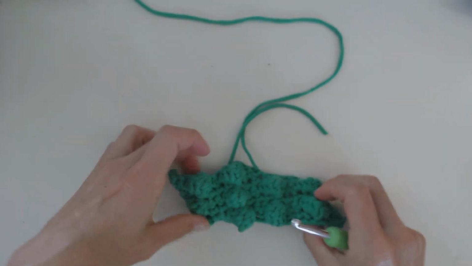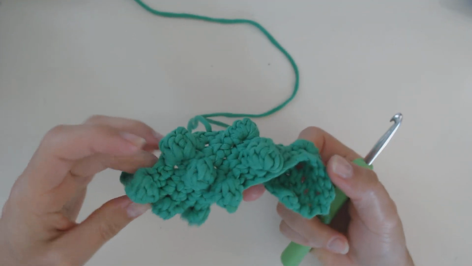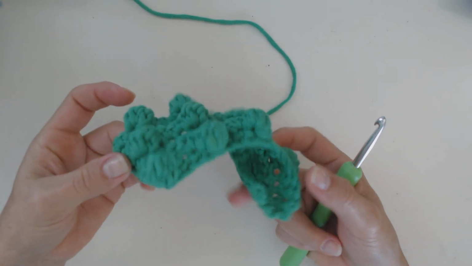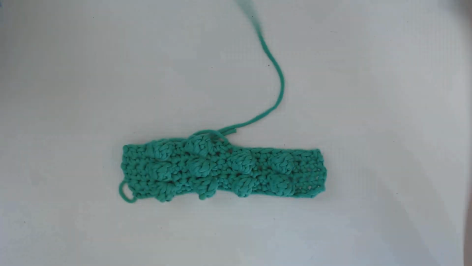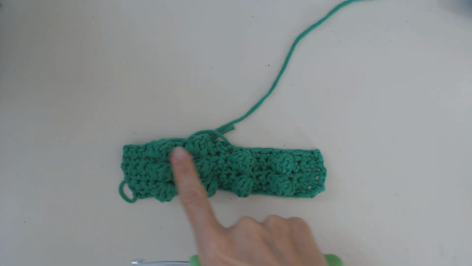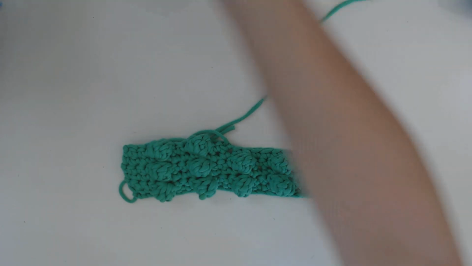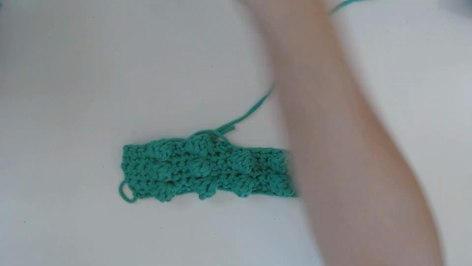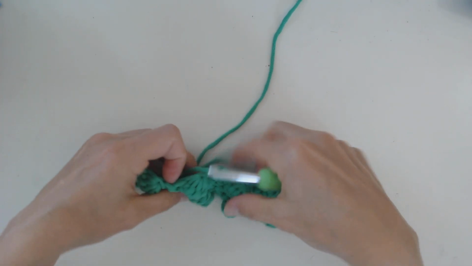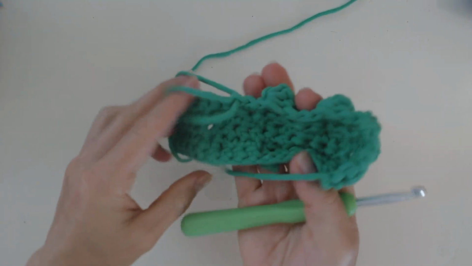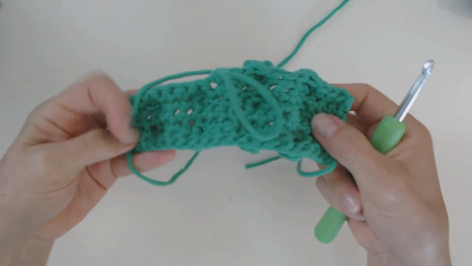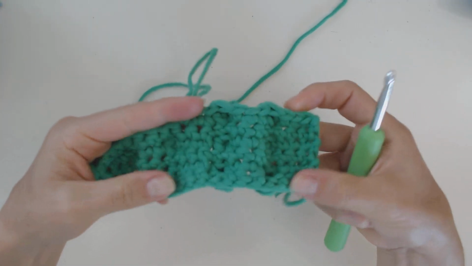And so, as you can see, this one is my swatch or my sampler is curling, but no biggie. You might notice something right now. It's going this way, and I'm not left-handed. And why is that? Well, because if we look here, the bobble stitch is formed from the wrong side.